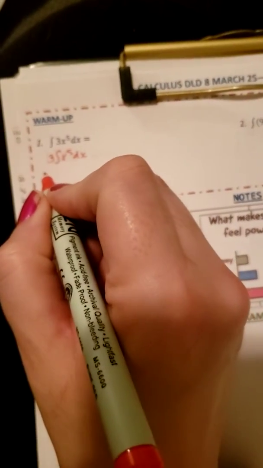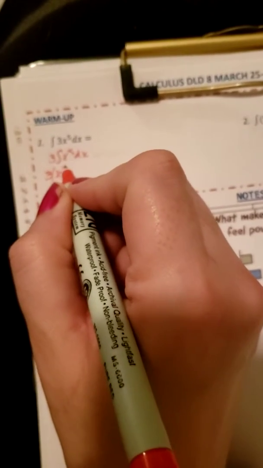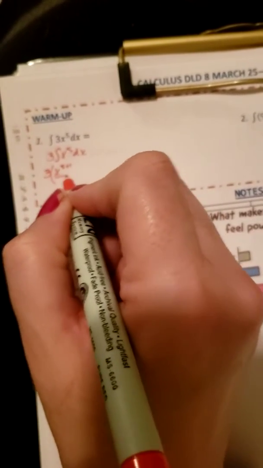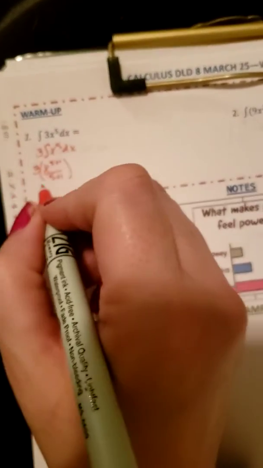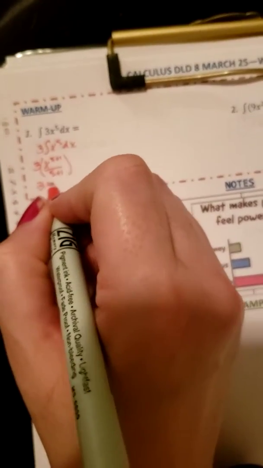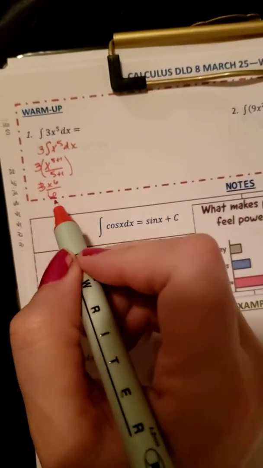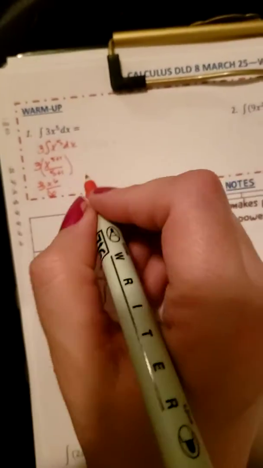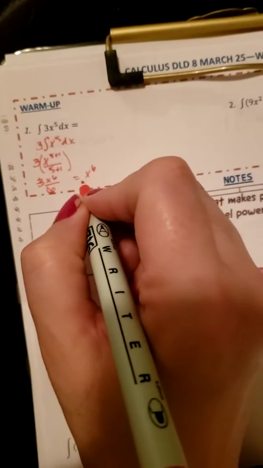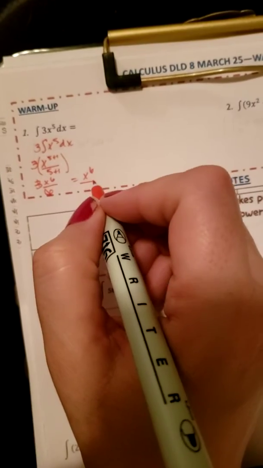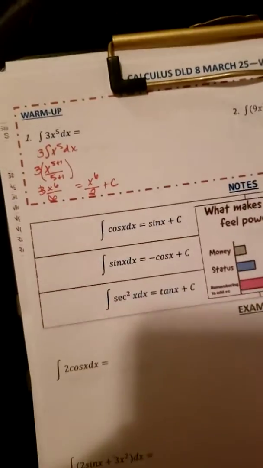All right, so this becomes 3 times x to the 5 plus 1 power over 5 plus 1. So that is 3x to the 6 power over 6. My 3 and my 6 reduce. So this becomes x to the 6 power over 2. And then don't forget plus c.